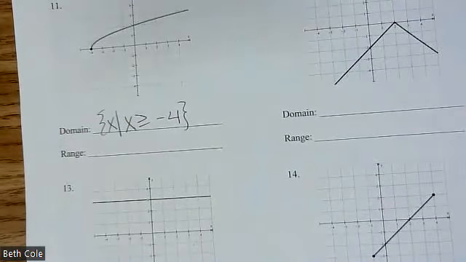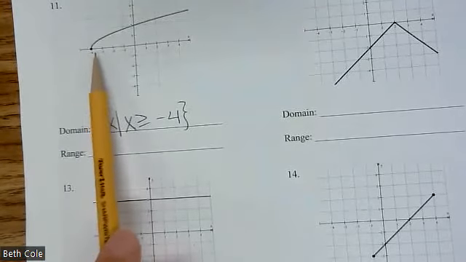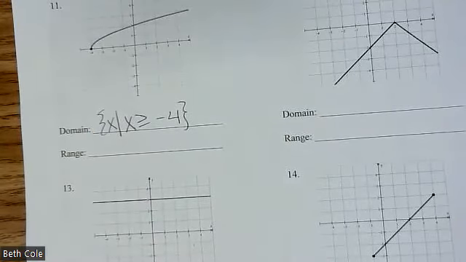Why can I put the equal to? Because the point is on -4. If it was an open circle, then we would not put the equals.